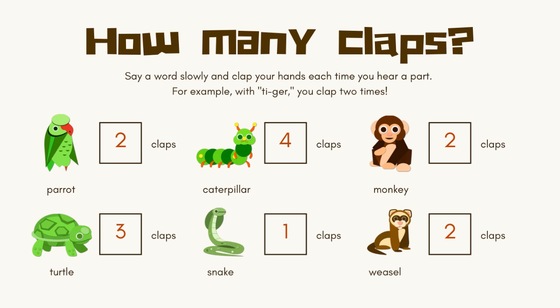Overall, this slide connects to the broader theme of developing phonological awareness, being able to identify, hear, and manipulate sounds in words. It's a fun and interactive way to engage with language and improve our reading skills.